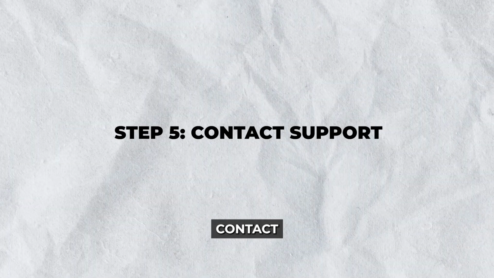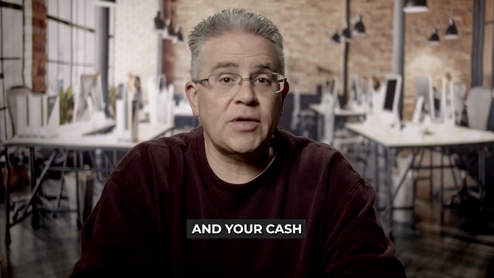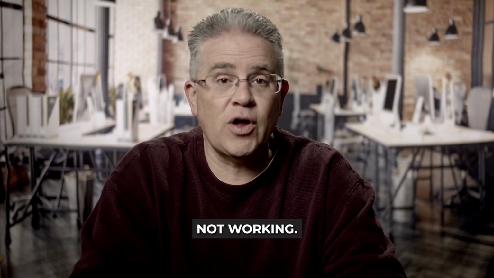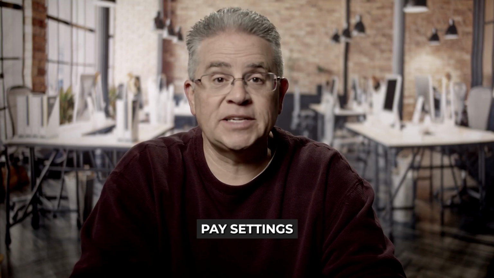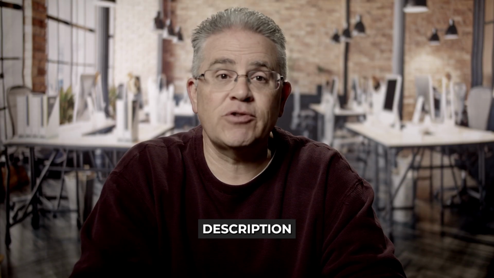Step 5. Contact support. If you've tried all these steps and your Cash App Apple Pay is still not working, reaching out to customer support might be your best bet. Both Cash App and Apple Pay have dedicated support teams ready to assist you. Navigate to the help in your Cash App and Apple Pay settings and provide a detailed description of the issue for tailored support.